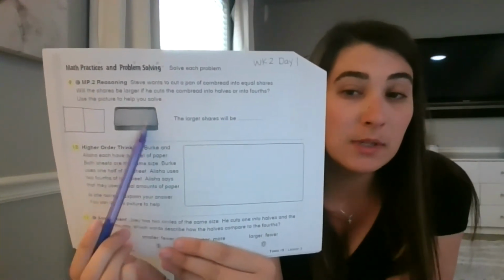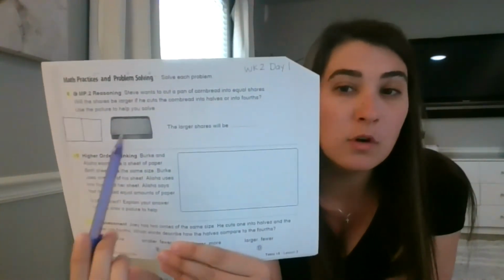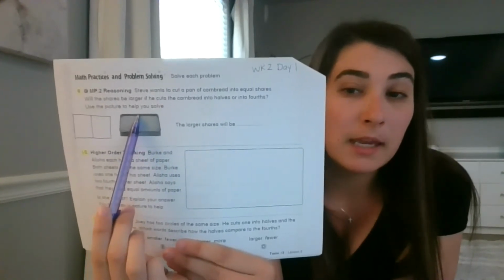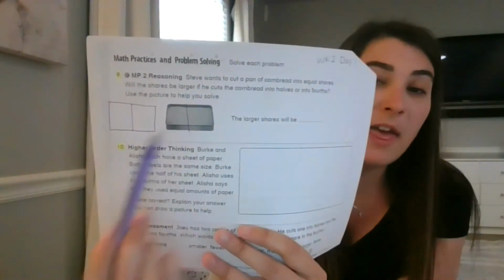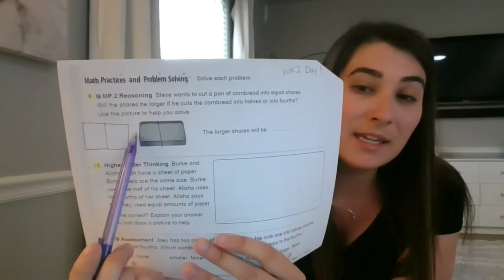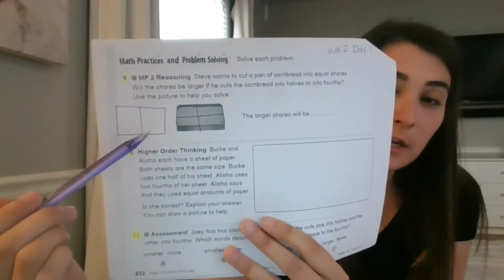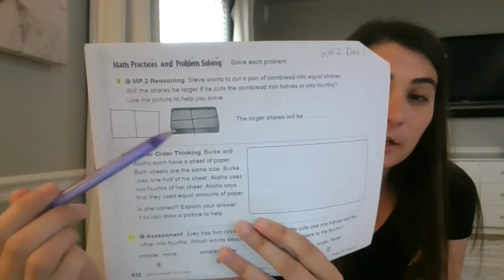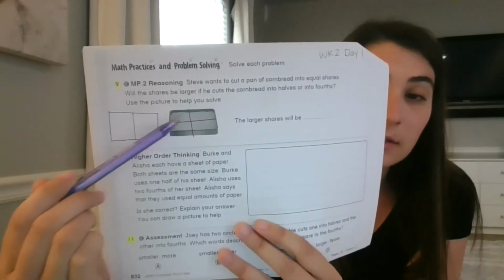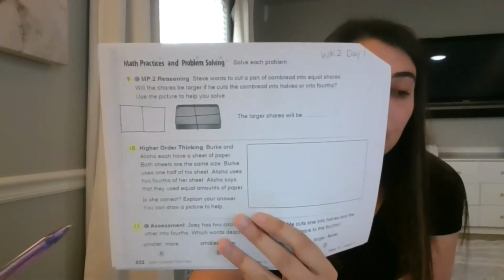So I'm going to cut this one into fourths, and to make something into fourths, you're going to make it into a half. So I just made it into a half, and then you're going to make it into a half again. So now I'm going to take these and cut it this way. So now I have fourths. So here I have half, 1, 2, and here I have fourths, 1, 2, 3, 4.